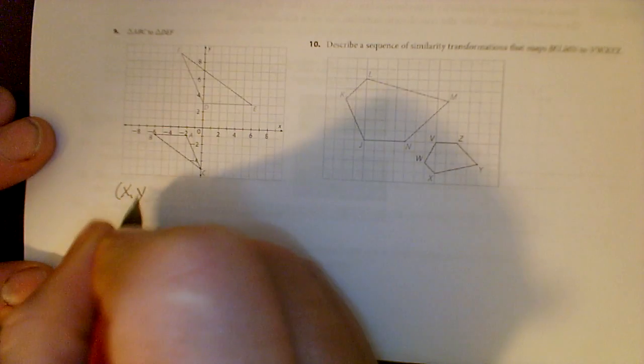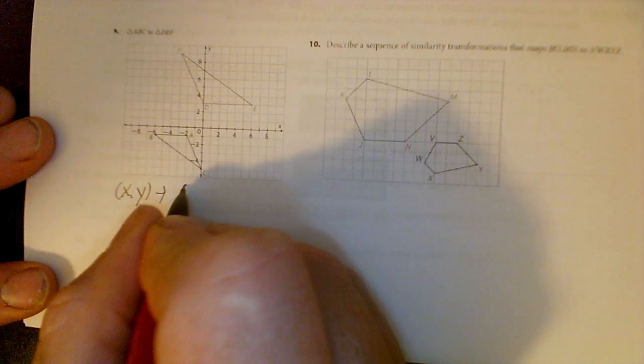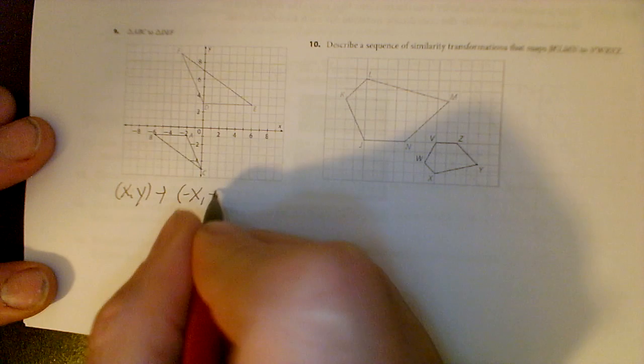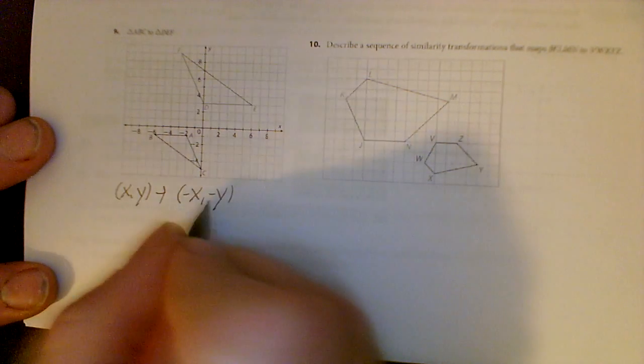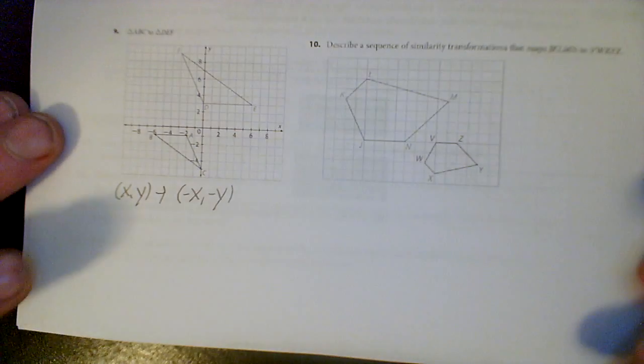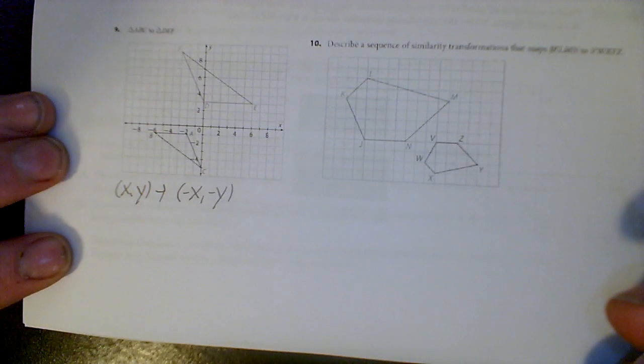So I'm going to go (x, y), and to rotate 180 degrees, we change that to (-x, -y). If you don't remember these, we did them last year, but if you don't remember these symbols, just do a rotation when you do this. We can talk about it later.